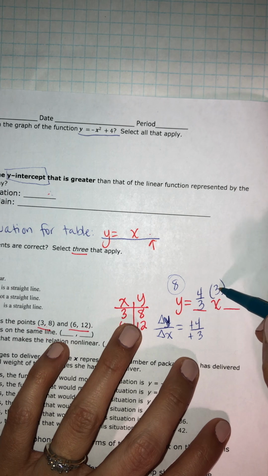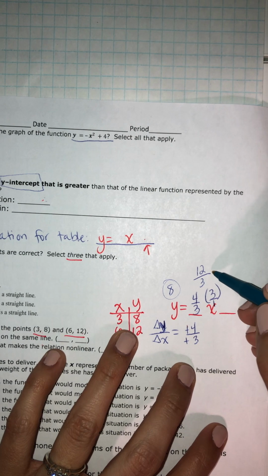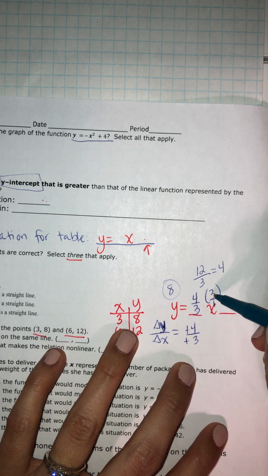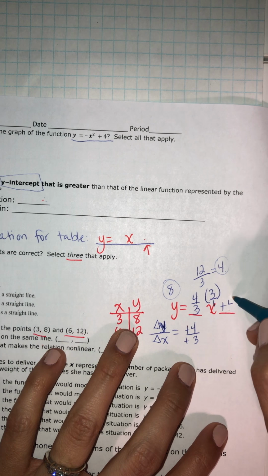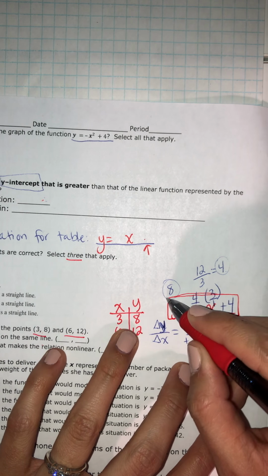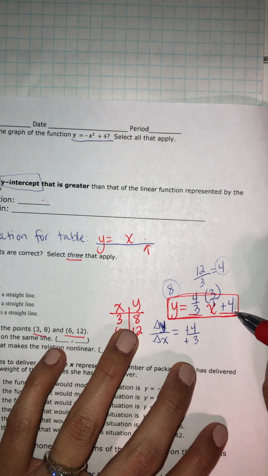To multiply a fraction with 3, I gotta put a 1 underneath. 4 times 3 is 12. 3 times 1 is 3, and this just gives me 4. So multiplying this by 3 gives me 4. I need to add how much to get 8? So if I have 4, I need to add 4. So this is my equation. Y equals 4 over 3x plus 4.